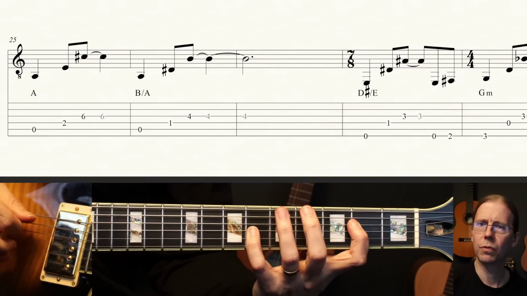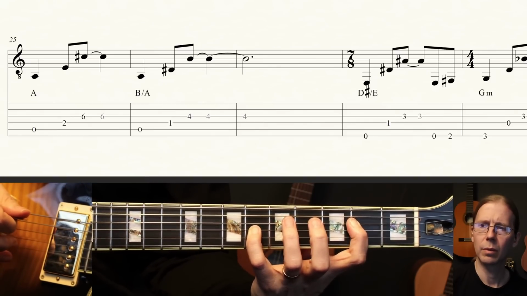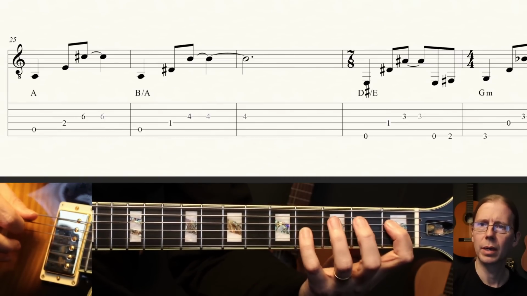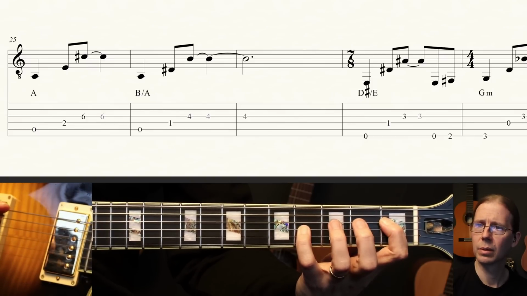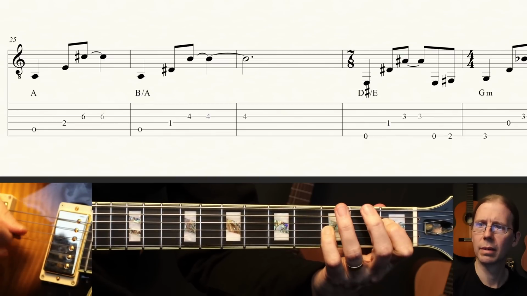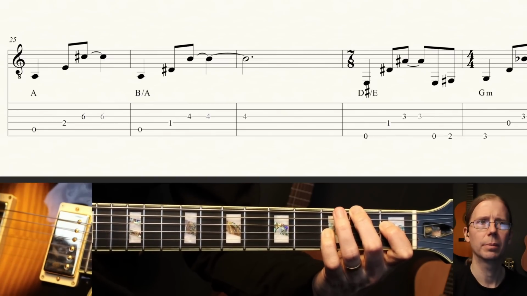Okay, so same as before. Okay, really stretching that fret 6, fret 2. Okay, and then we're going to go B over A. Okay, and then we get D sharp over E. Then this walk up into the G minor. We have G minor.